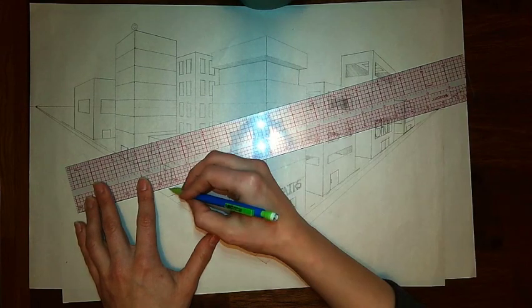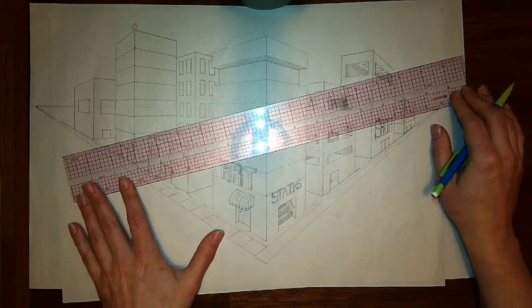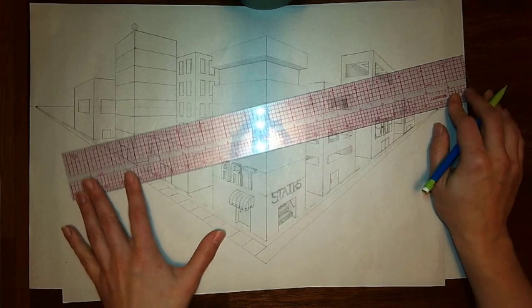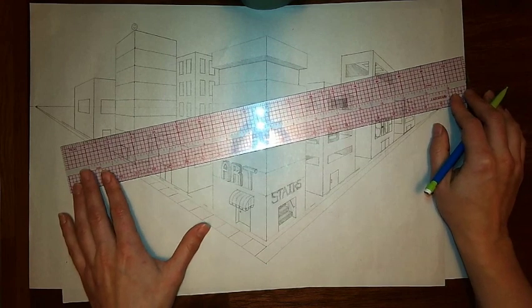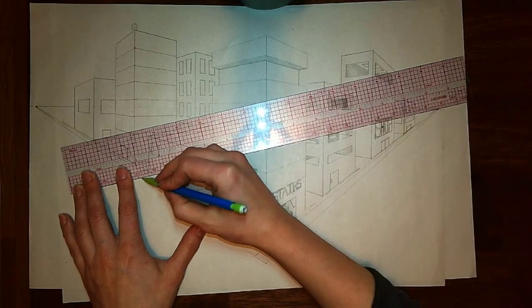A lot of students just do diagonal lines that do not apply to a vanishing point for this part, and it would not make sense, because if you have just random diagonal lines, it's going to look more like a pit than a surface to walk on.